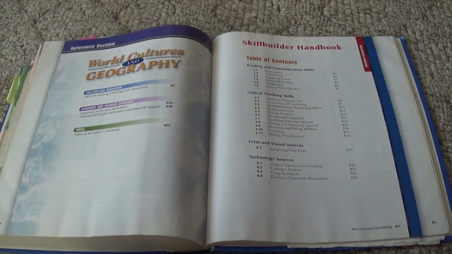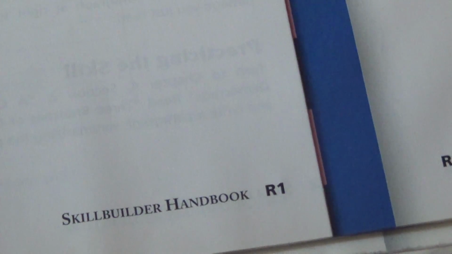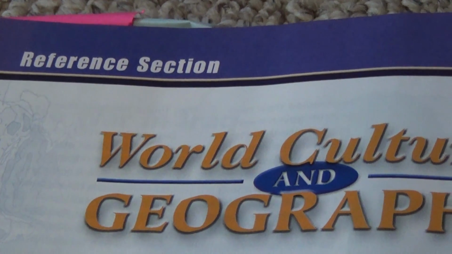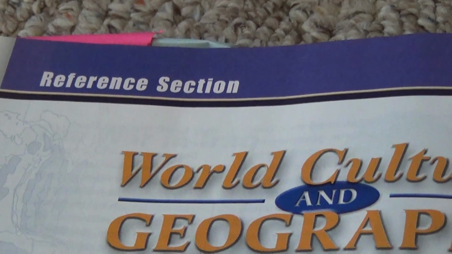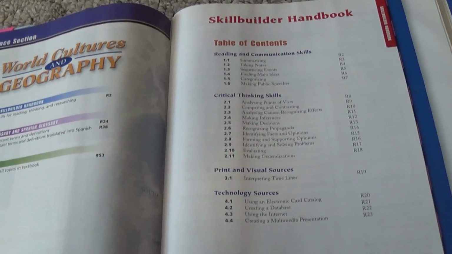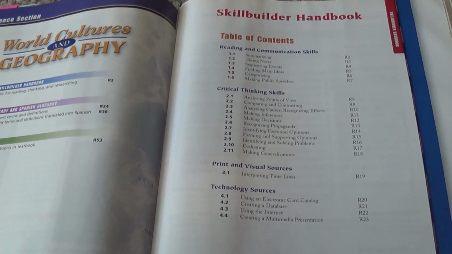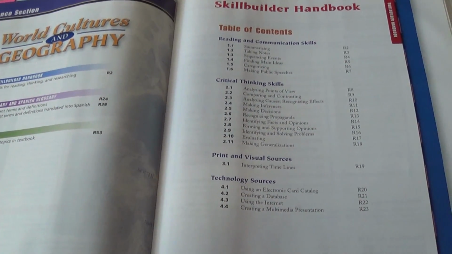Okay, now we are flipping to the back of the book and looking at our reference materials, and you'll see that these will have, actually over here, these will have R's in front of their number, R standing for reference, and it says over here on page 756 that we are in the reference section. And for those that don't know, a reference section usually has guidelines to help you understand the material better, and it's got a skill builder handbook. So these are skills that it teaches you to use. It'll have like a step-by-step guide on how to do these skills.